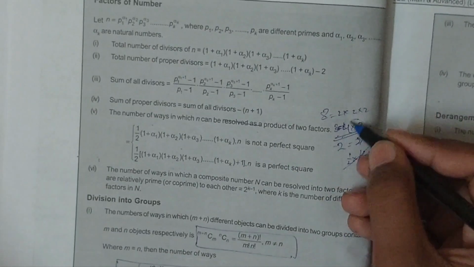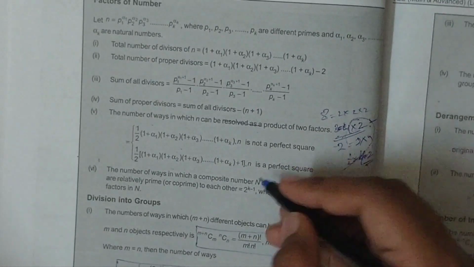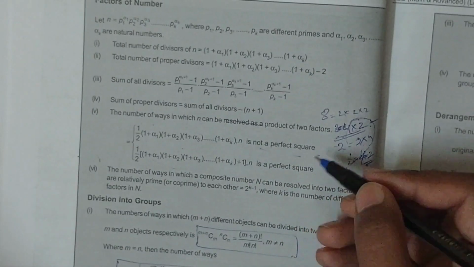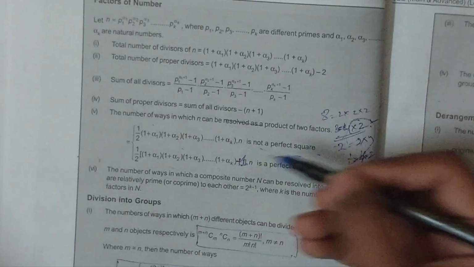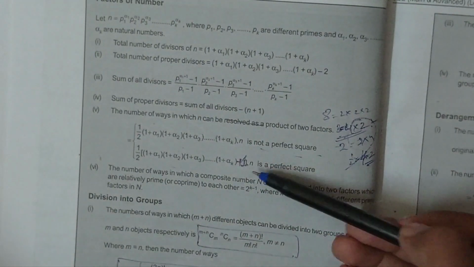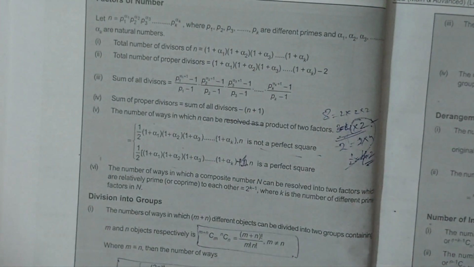So 2 is coming, right? So yes, we can represent it as 2 if it is not a perfect square. But if it is a perfect square, we can add one more thing. That's the only difference. If n is a perfect square, then 1 will be added to it.